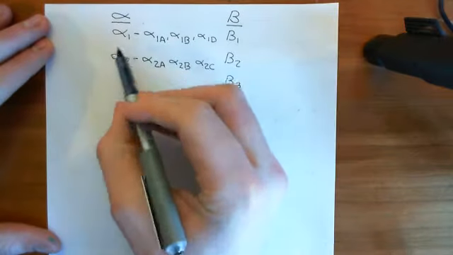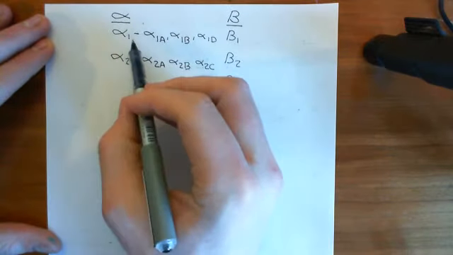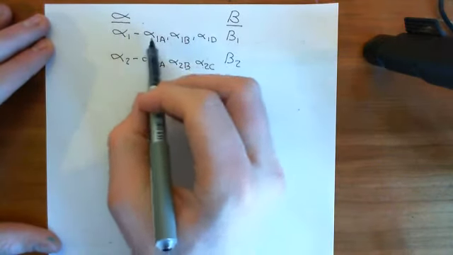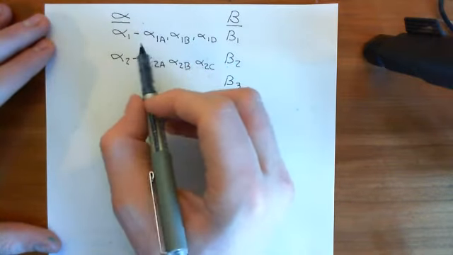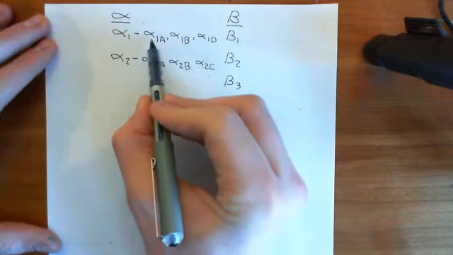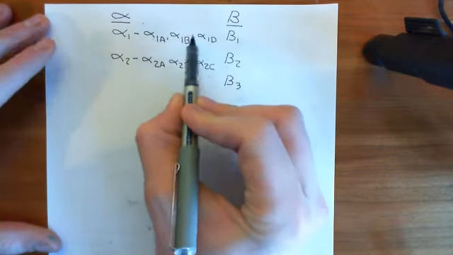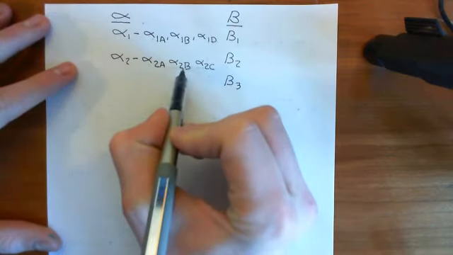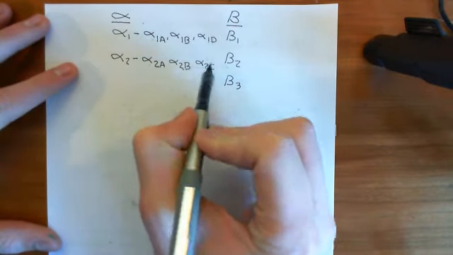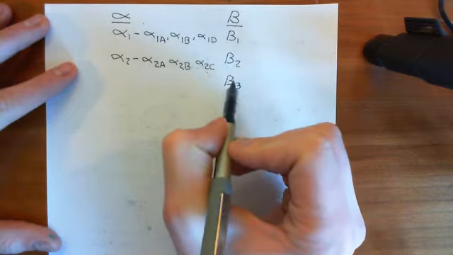These are not just different splice variants of the same gene. They are different genes that code for these different alpha receptors. So there is alpha 1A, 1B, 1D, alpha 2A, 2B, 2C, and then beta 1, beta 2, beta 3.